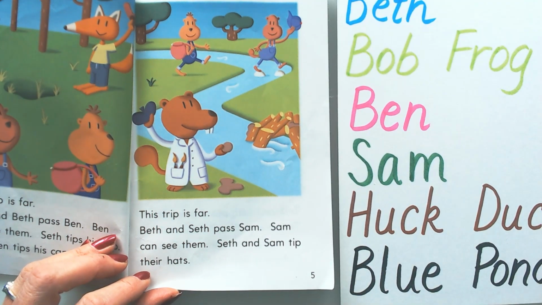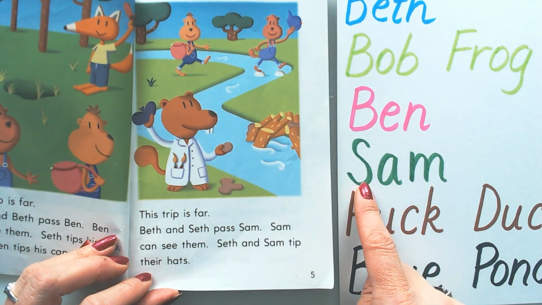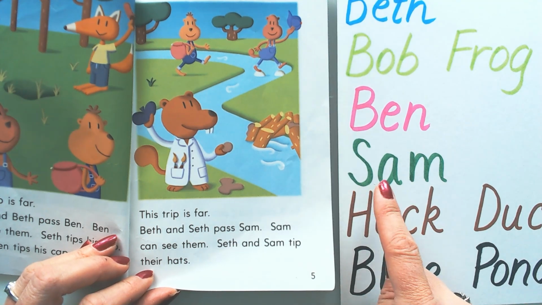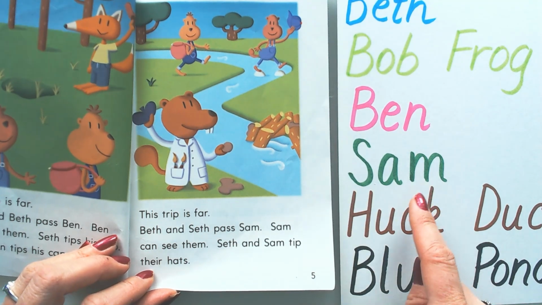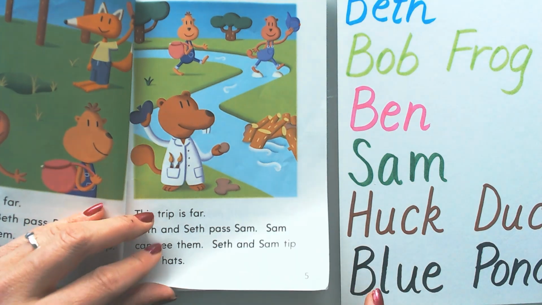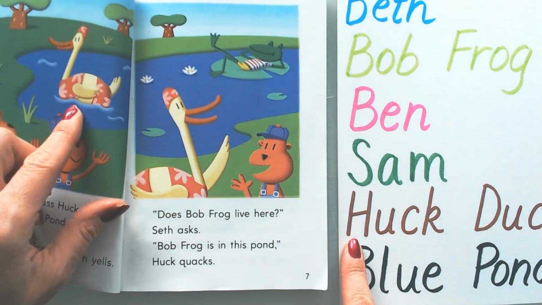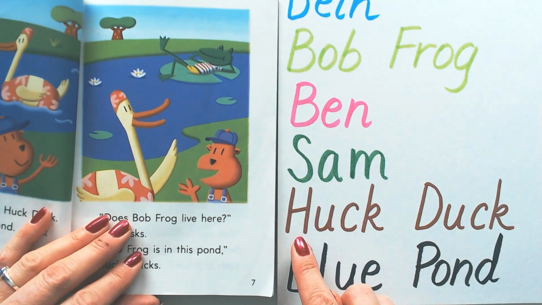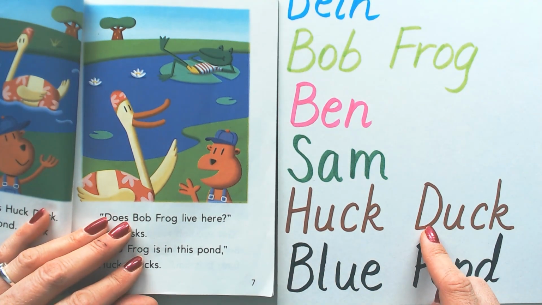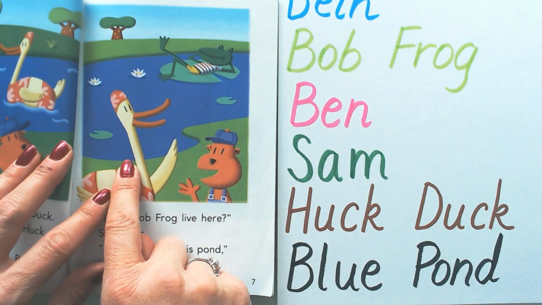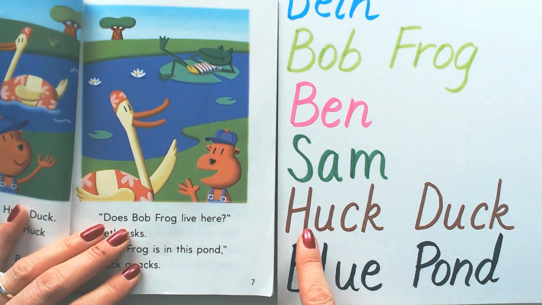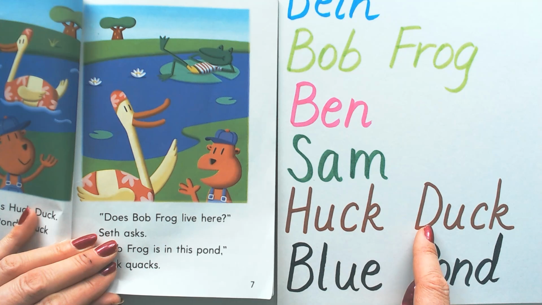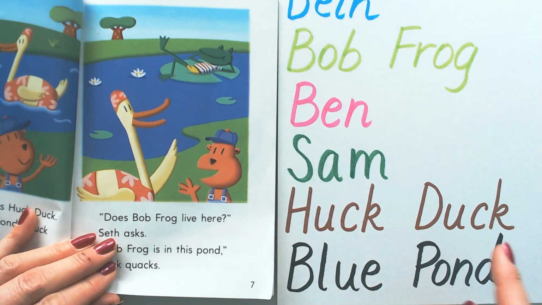And it looks like this beaver is named Sam. Sam begins with a capital letter. His proper name begins with a capital letter. Sam is a proper noun. And then Huck Duck. Look at how both his first and his last name begin with a capital letter. That's his special name. He's just a duck, and duck is not capitalized. But his special name is a proper noun, and it begins with capital letters.